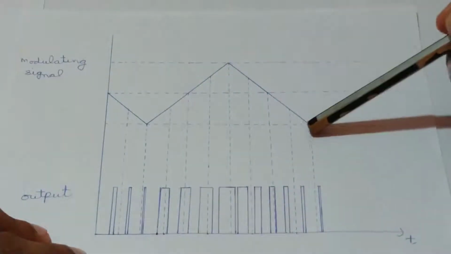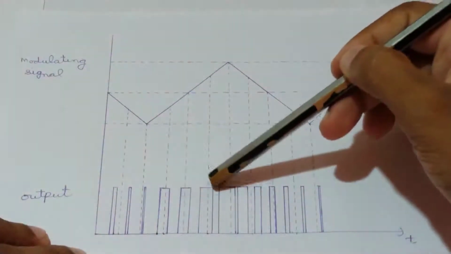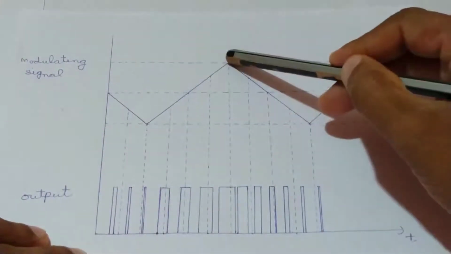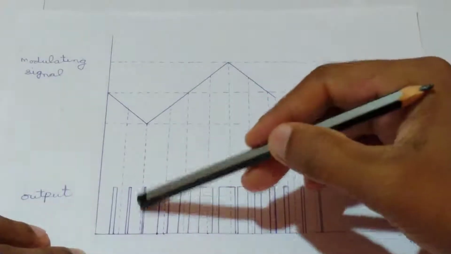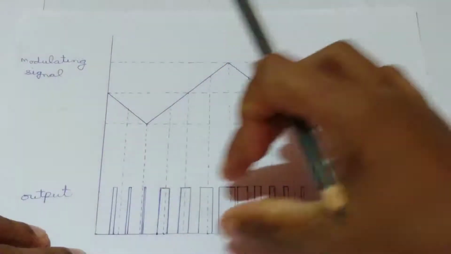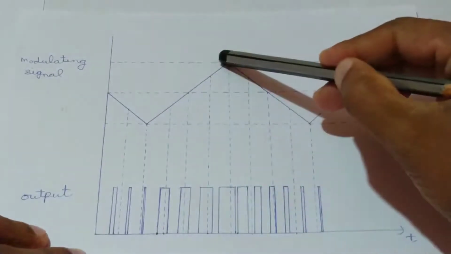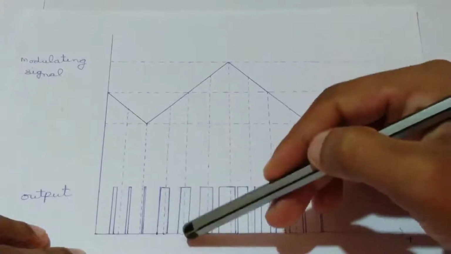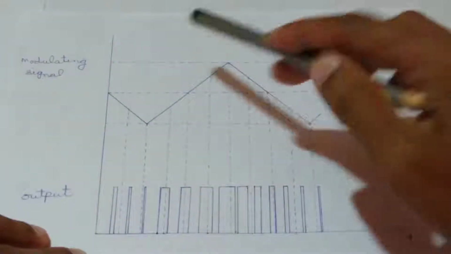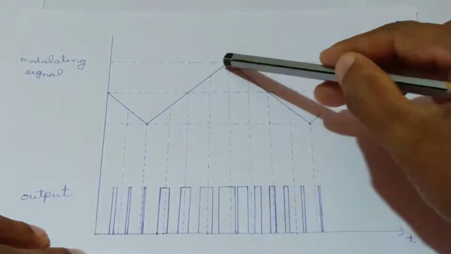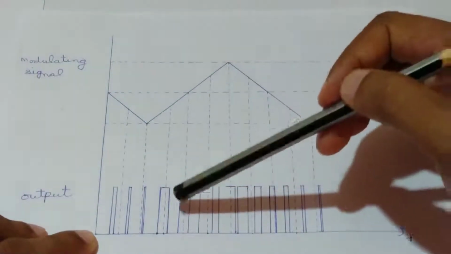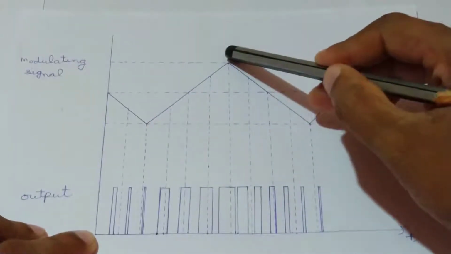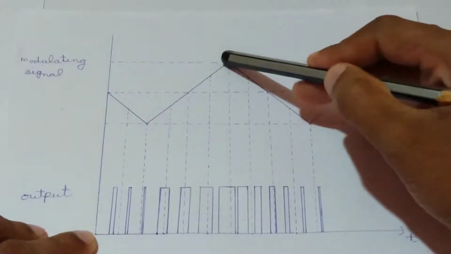When we consider these pulses, the trailing edge is proportional to the instantaneous amplitude of our modulating signal, because the width of the pulse is changing according to the instantaneous amplitude of the modulating signal, and hence we can see this trailing edge of the pulse is changing accordingly. Hence the position of the trailing edge is proportional to the instantaneous amplitude of the modulating signal. Let's now try to understand how this width changes according to the instantaneous amplitude of the modulating signal with the help of the functional diagram.